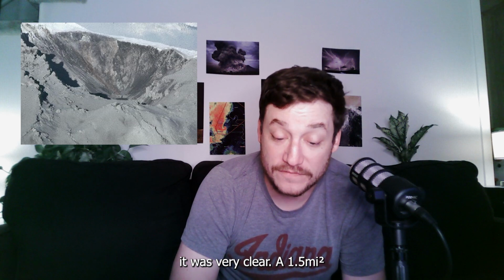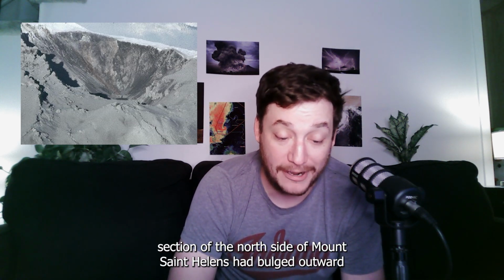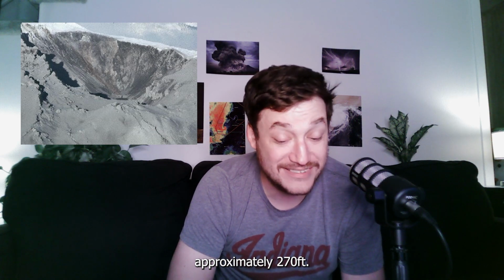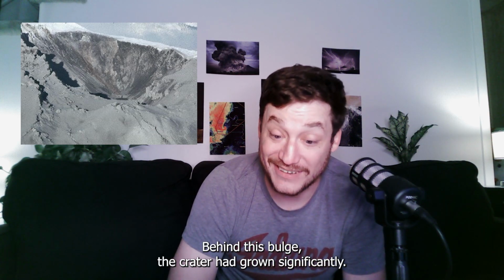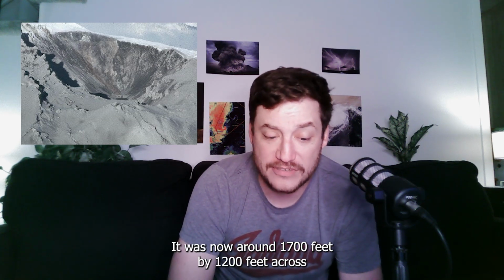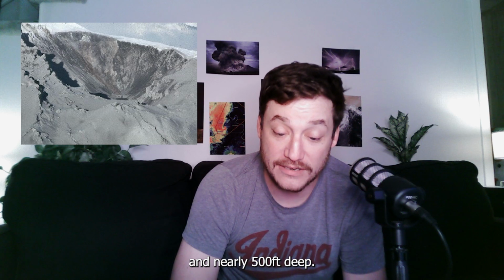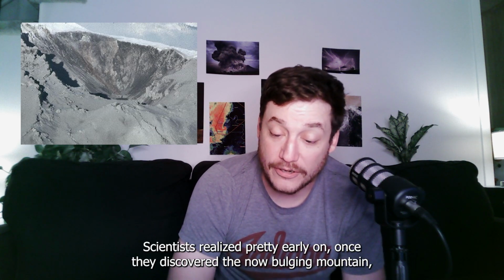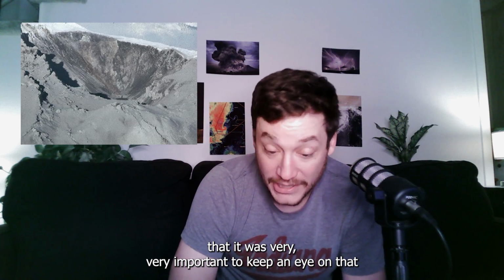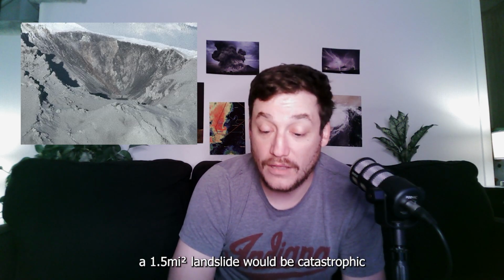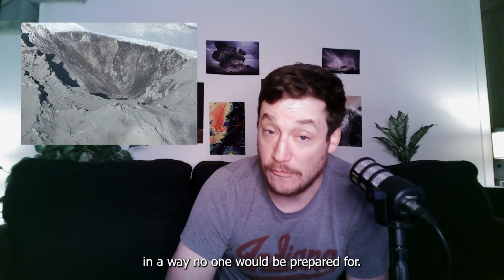A 1.5 square mile section of the north side of Mount Saint Helens had bulged outward approximately 270 feet. Behind this bulge, the crater had grown significantly. It was now around 1,700 feet by 1,200 feet across and nearly 500 feet deep. Scientists realized pretty early on, once they discovered the now bulging mountain, that it was very, very important to keep an eye on that. A 1.5 square mile landslide would be catastrophic in a way no one would be prepared for.